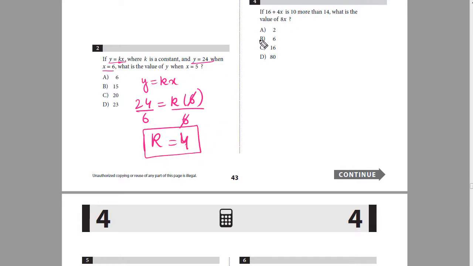Now I'll use this equation again, and I'll work out the value of y by inserting x equal to 5. So the equation is y is equal to kx. Now k is 4 and x is 5. So 4 times 5 is 20. So this is option C, that is the correct one.